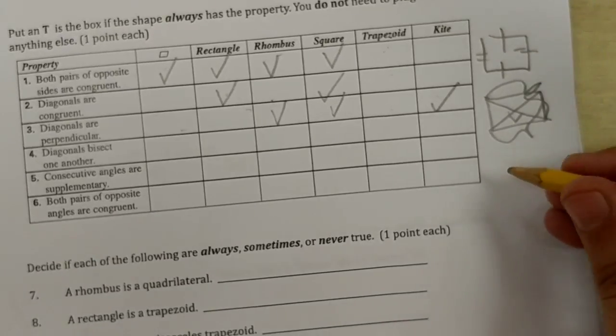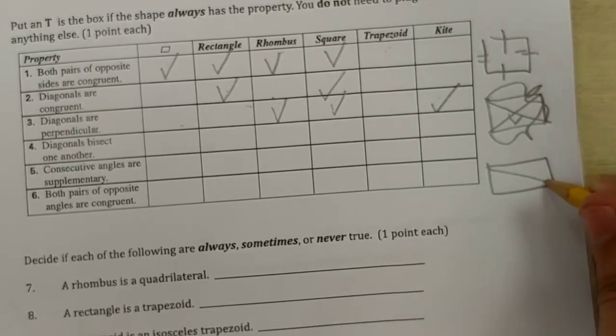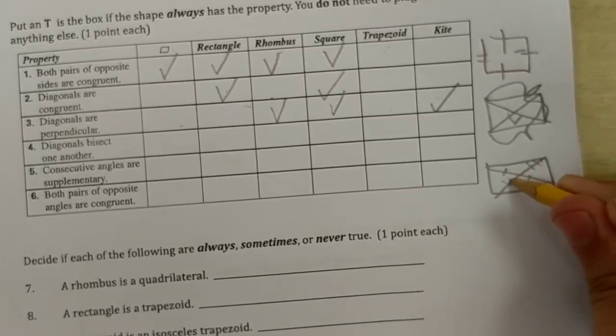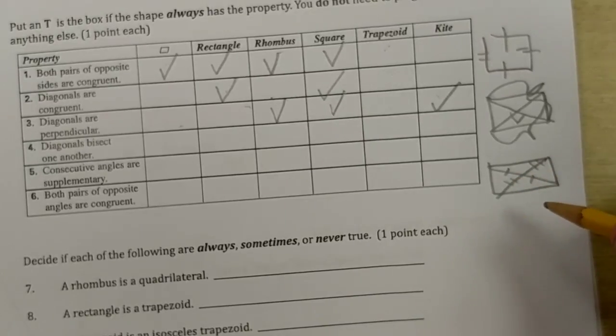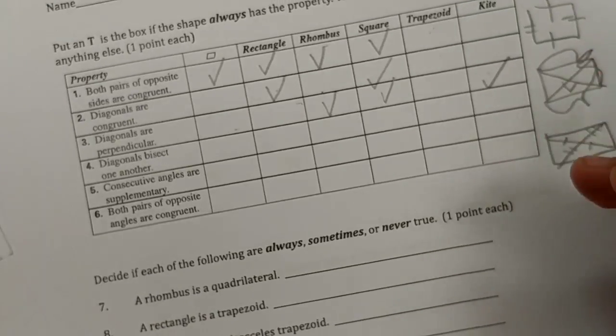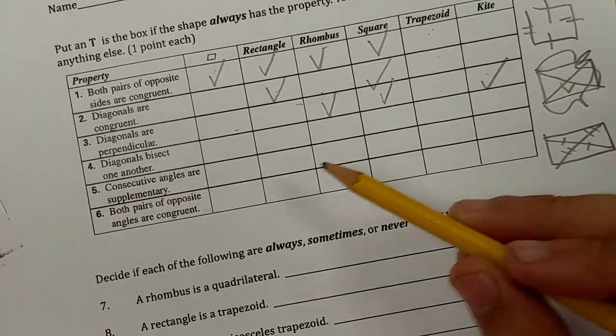Diagonals bisect one another. So what that means is that the diagonals here, this piece is equal to this piece and this piece is equal to this piece. Doesn't necessarily mean the whole line is equal to each other, but only piece by piece. Now, forgive me if I made a mistake, but I'm thinking for all parallelograms, that's true. Let me just think about it. Yeah, that should be true for every parallelogram.